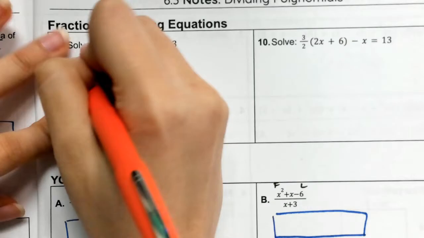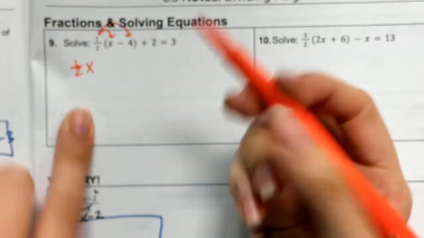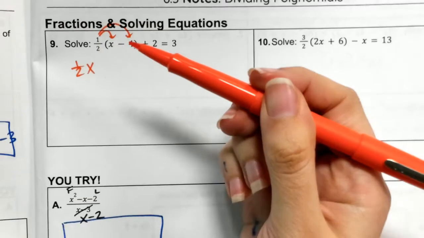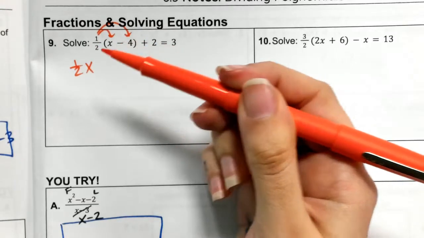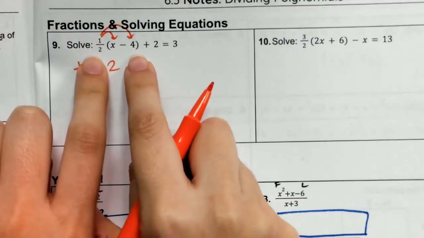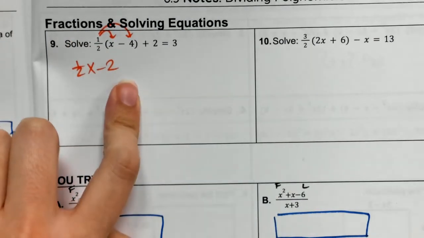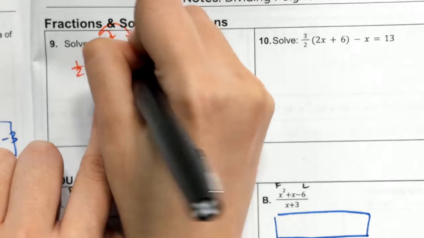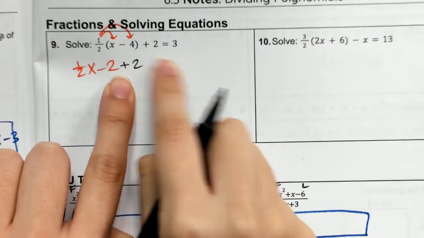1/2 times x is just 1/2 x. 1/2 times -4, well, that's just really -4 divided by 2. -4 divided by 2 is -2. If you don't know how to do that in your head, that's okay. Use a calculator. Bring everything else down. Don't forget your +2 and your equals 3.